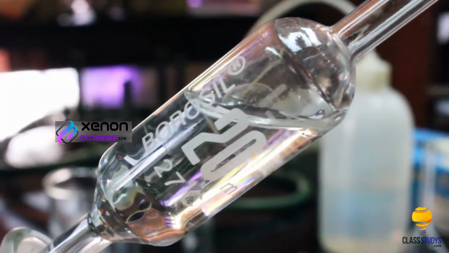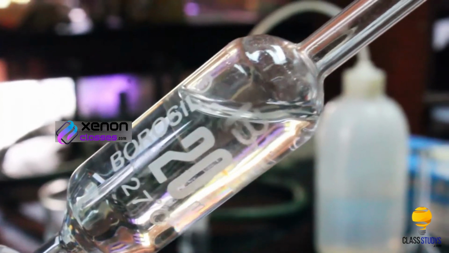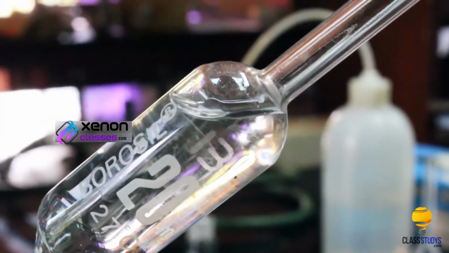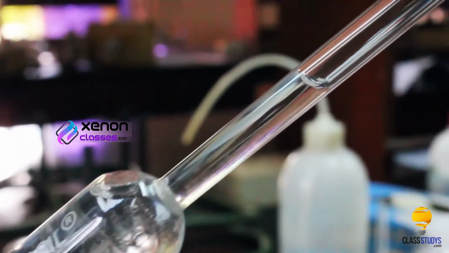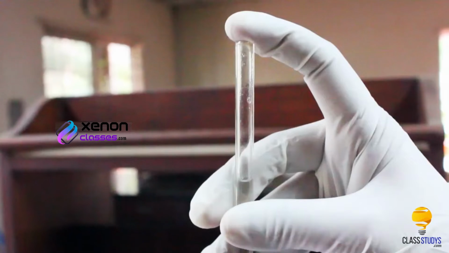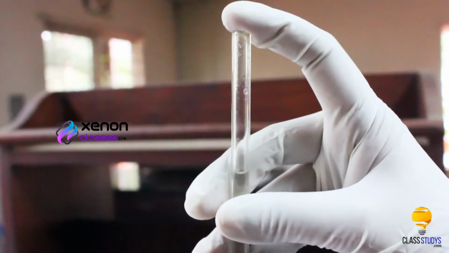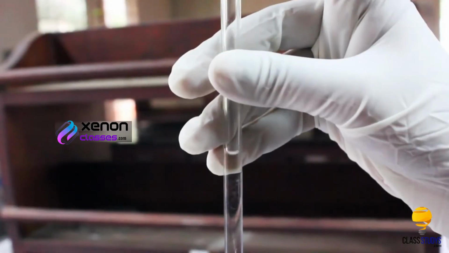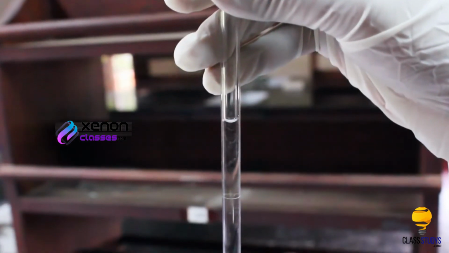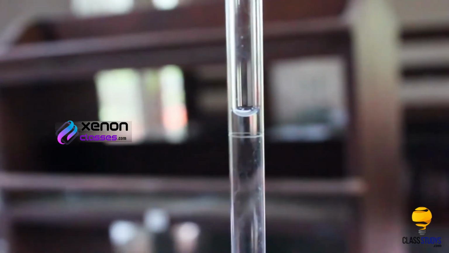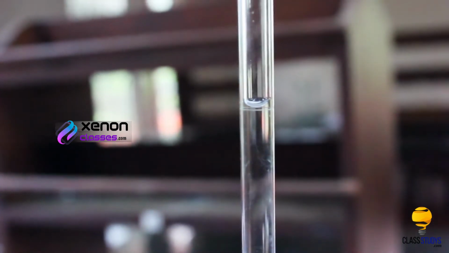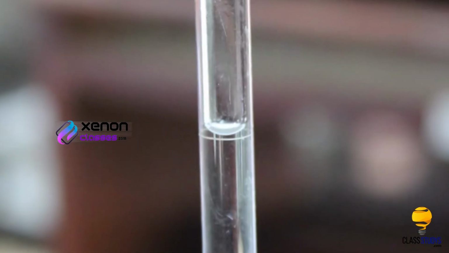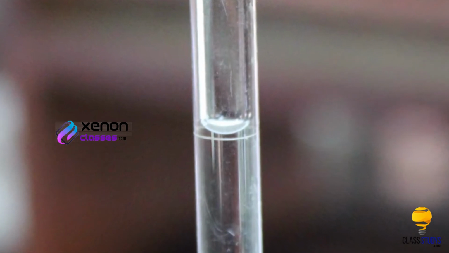Now, pipette out the sodium carbonate solution from the standard flask until the solution level is just above the calibration mark on the pipette. Close the open end of the pipette with the index finger. Slowly release the finger so that the solution is allowed to run slowly until the lower edge of the meniscus just touches the mark. The volume of the solution should become 20 ml.